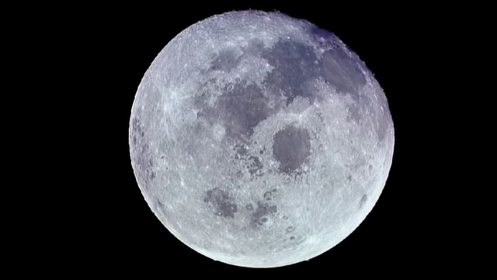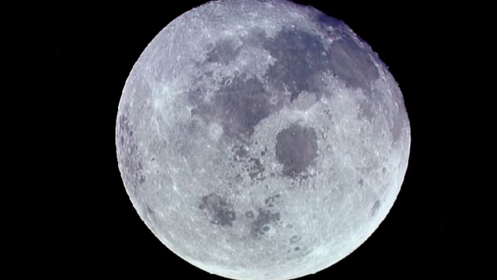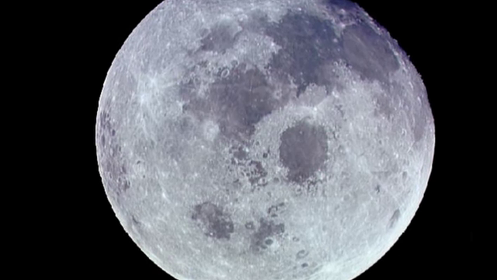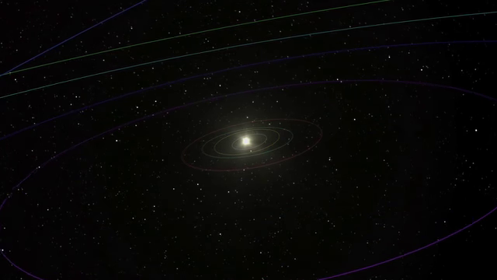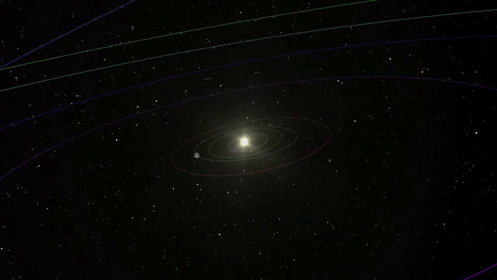Understanding how the moon has developed would really help us in understanding how the other planets in the inner part of the solar system, the rocky planets, have also developed. The terrestrial bodies in the inner solar system are the moon and the 4 planets Mercury, Venus, Earth, and Mars.